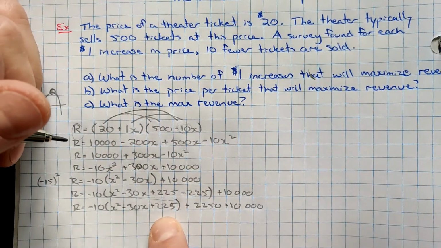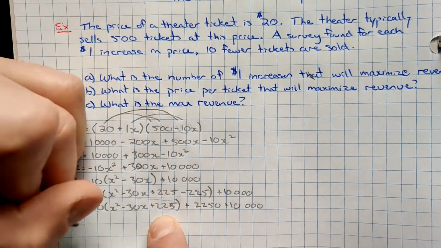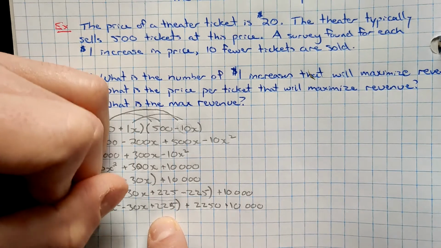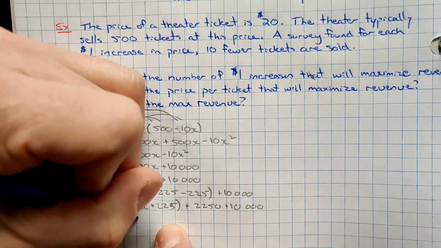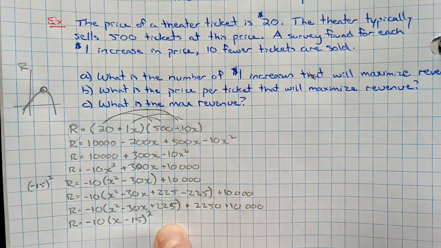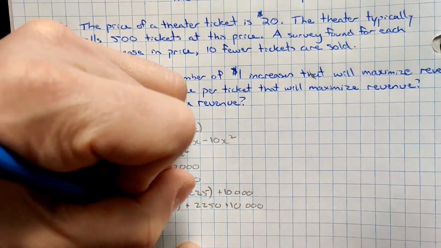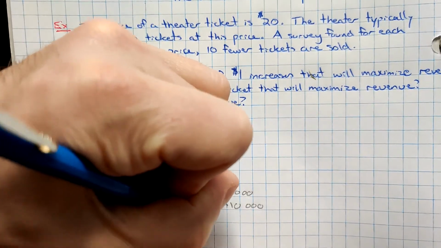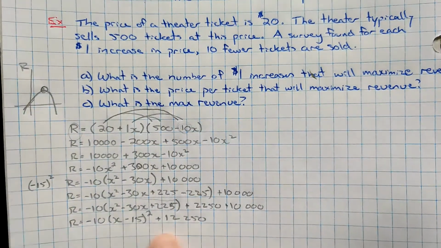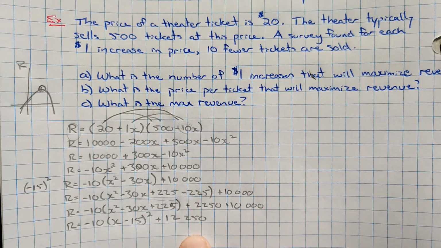And now we'll finish this off. We've got a perfect square trinomial here, so that's going to give us negative 10 times x minus 15 squared, plus 12,250.